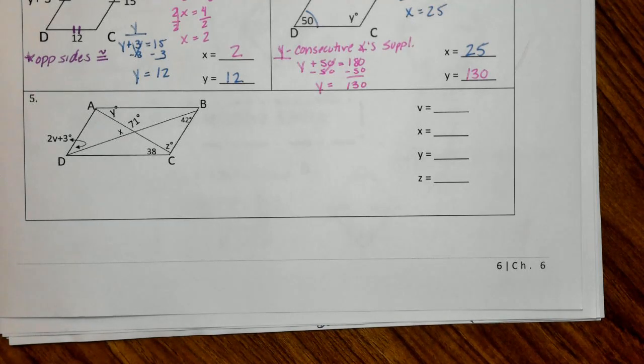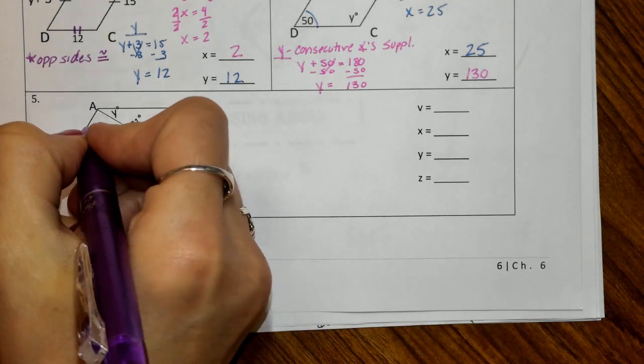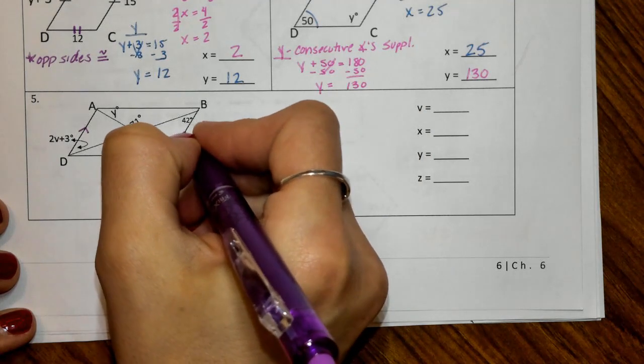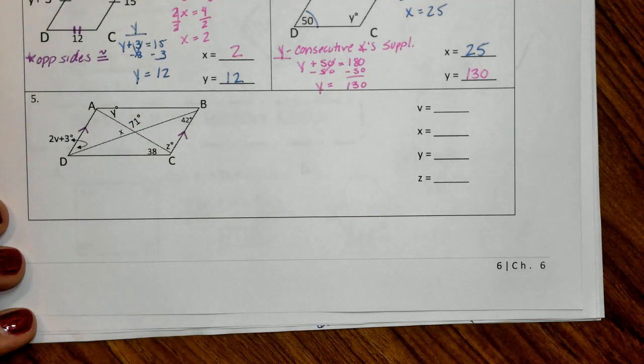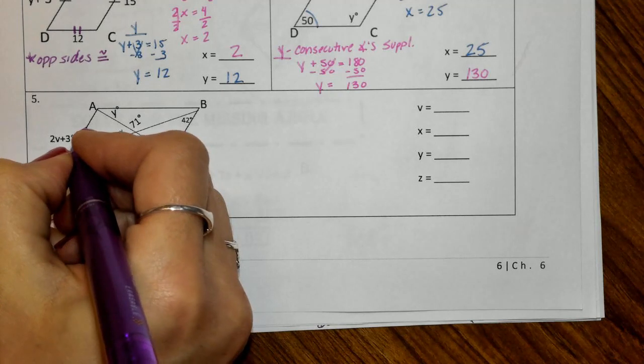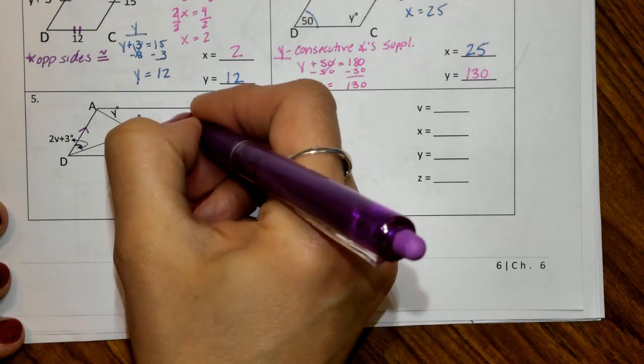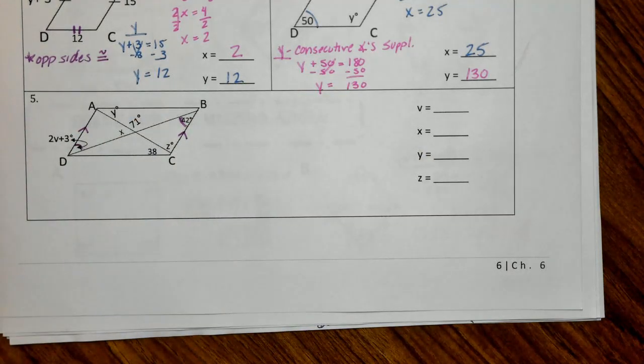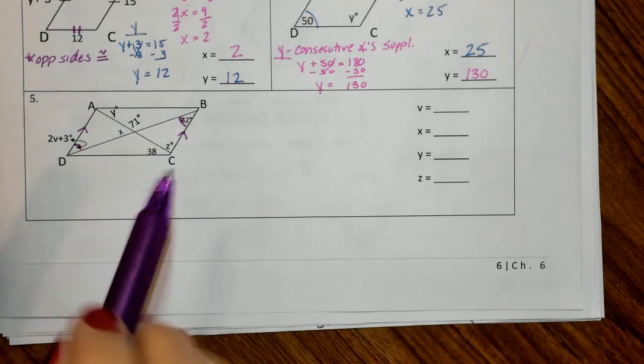Now pay attention. Because this is a parallelogram, okay, pay attention to that. This is a parallelogram. Segment AD and segment BC are going to be parallel. What that is going to give us, alternate interior angles are congruent. So let's look at it this way.